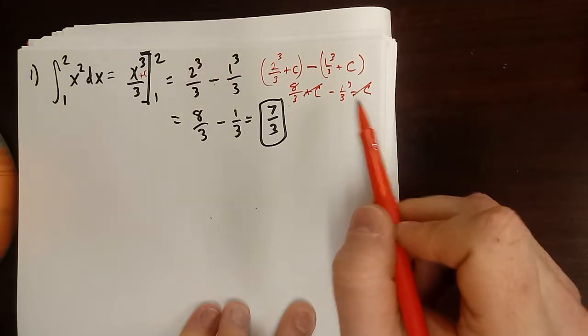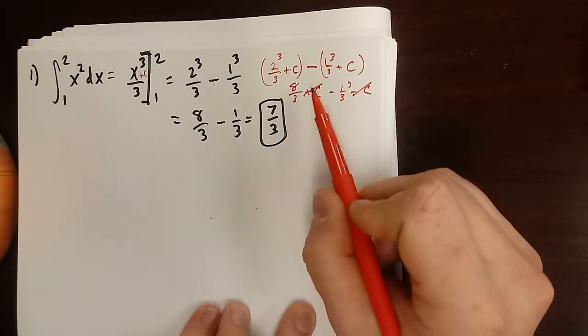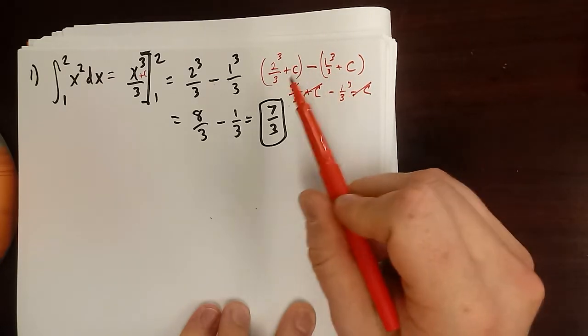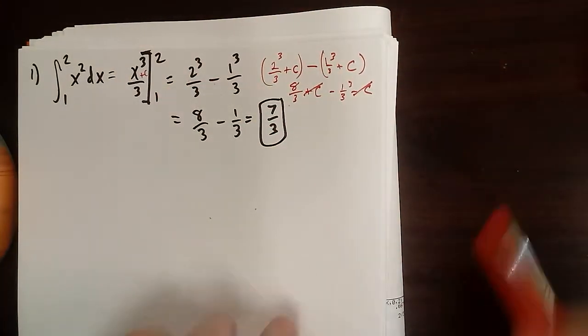What if it was minus 10? Well, it'd be minus 10 and then plus 10. Regardless of what c is, since it's the same number both times, it always cancels out. And that's why I didn't include it there. So let's talk about what this 7 thirds actually means.